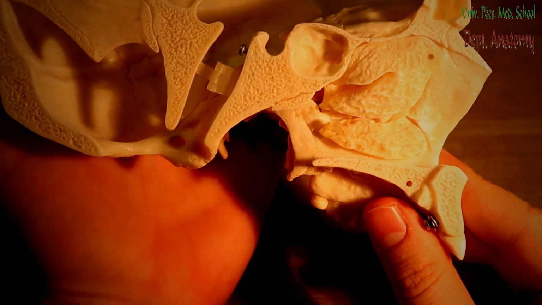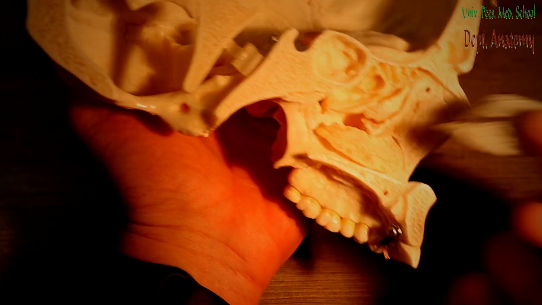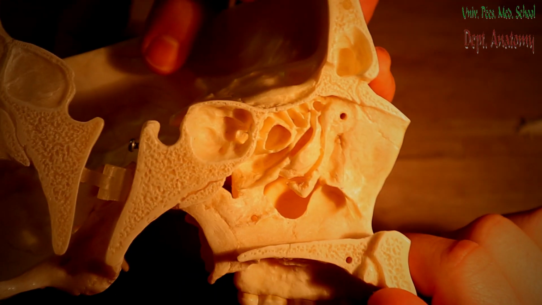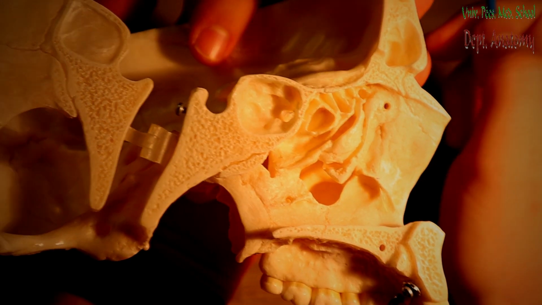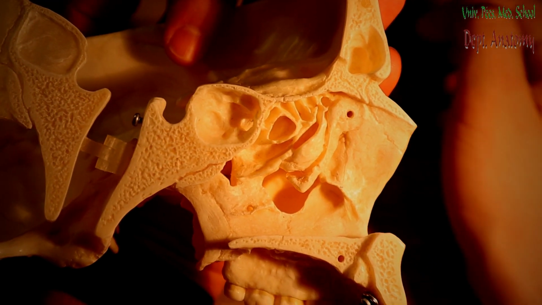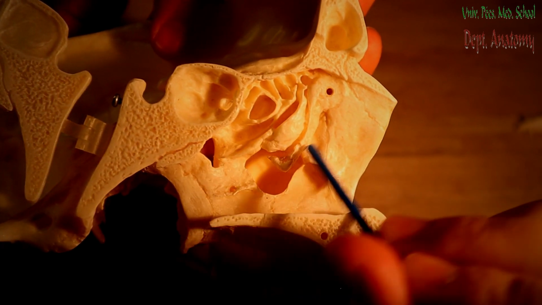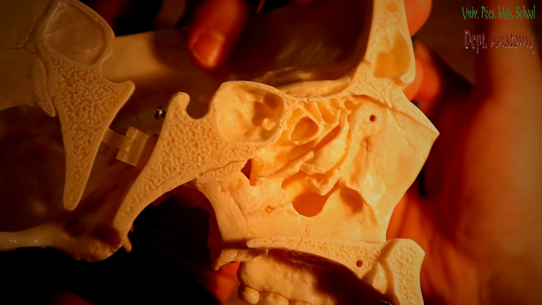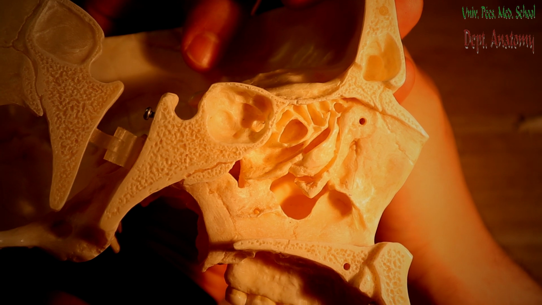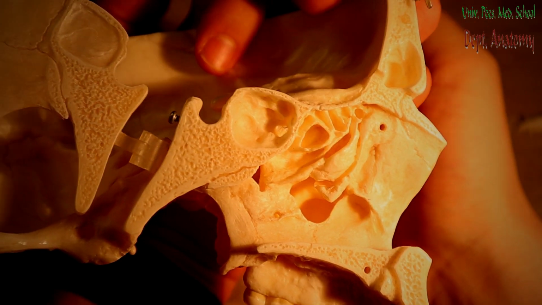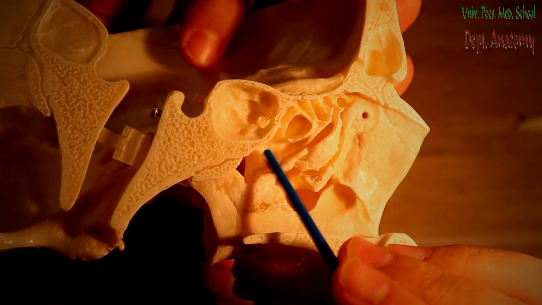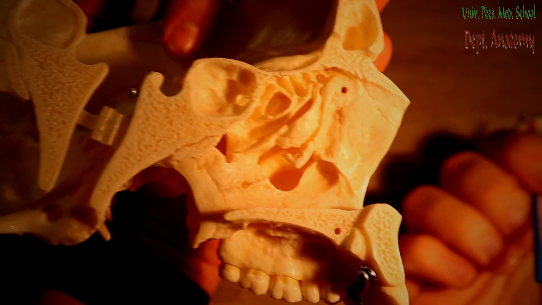After I remove the conchas, these nasal shells, you can see the hidden parts of the lateral wall. Here you can see the ethmoidal air cells. We can divide them into three groups: the anterior, middle and posterior groups, and between them you find bony walls, septa.